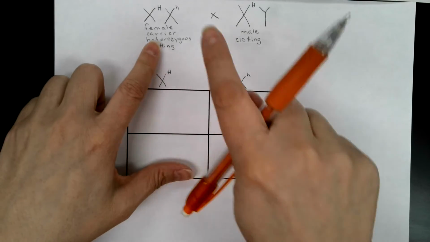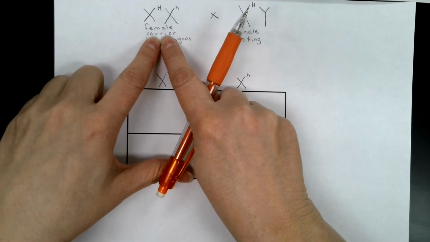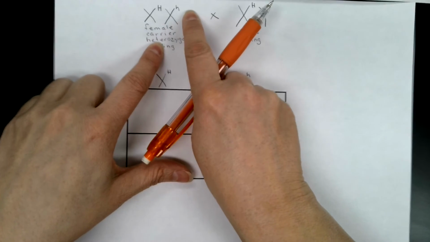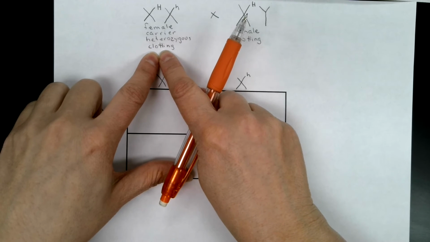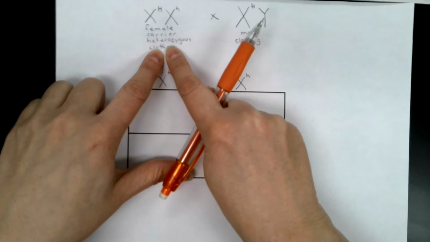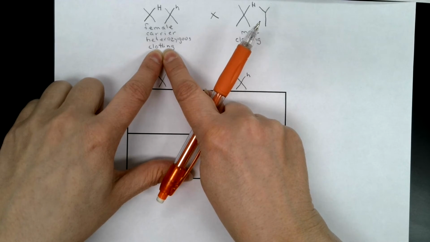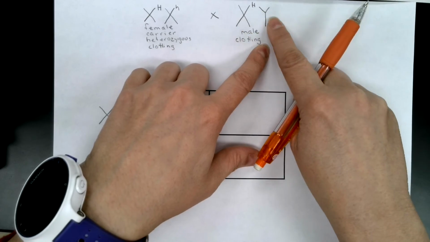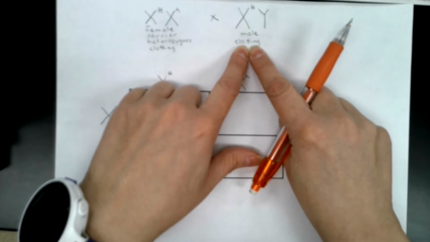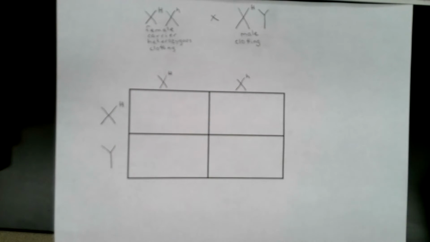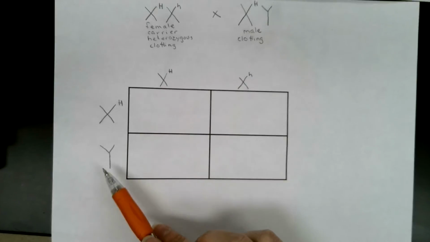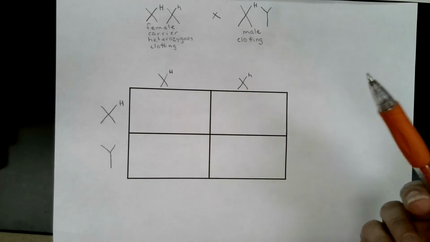So in this scenario, I have a female, XX, who is a carrier, which means she's heterozygous. She has one dominant allele, one recessive allele. Now, what trait are we dealing with on this one? H for hemophilia. So this means that this female has normal clotting factors. Now, XY, this is the male. They have the dominant trait, so they again have the normal clotting factor. So we separate the X's and put them at the top, separate the X and Y, put them on the side, just like we've always done.